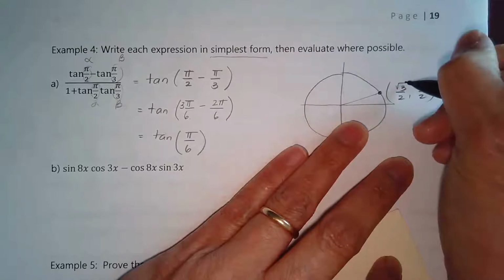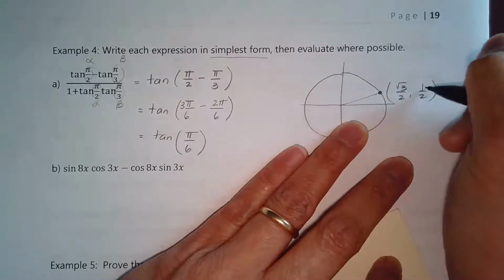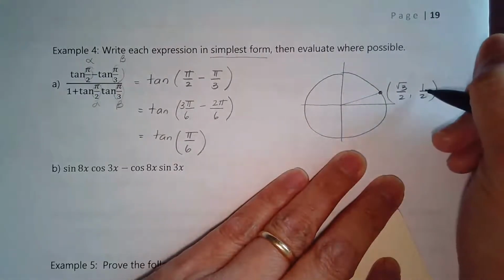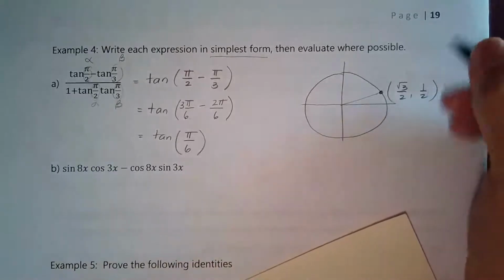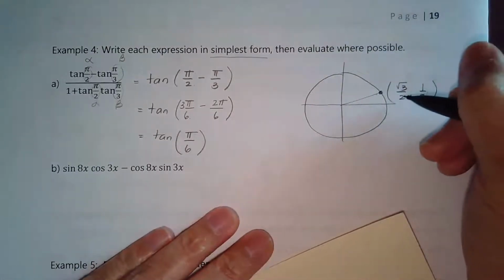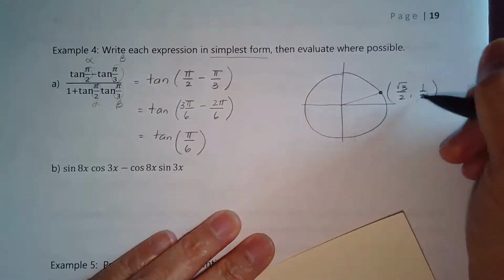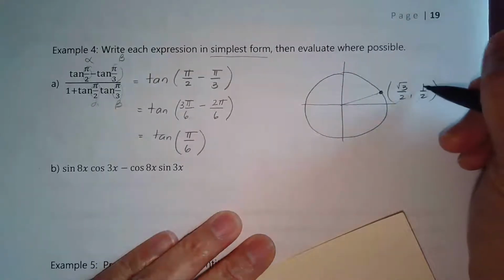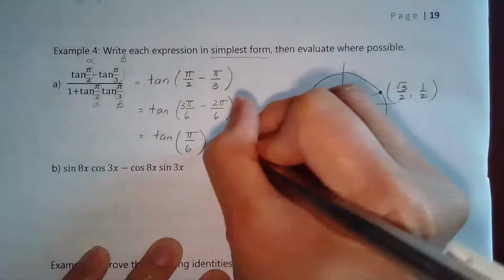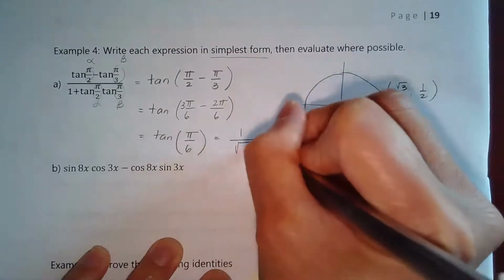So this is a cos and this is a sine. So that means tan of pi by 6 is sine divided by cos. So 1/2 divided by root 3 over 2. The 2's cancel. We're going to get 1 over root 3.